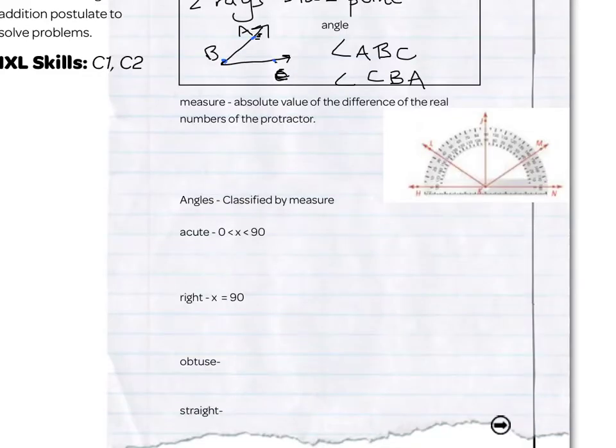I do want to mention at this time, over here on the left, you may notice that I have some skills there. It says I Excel skills. That means after this lesson, you should be able to try C1 and C2 and maybe be successful on it. All right. On to more definitions now.